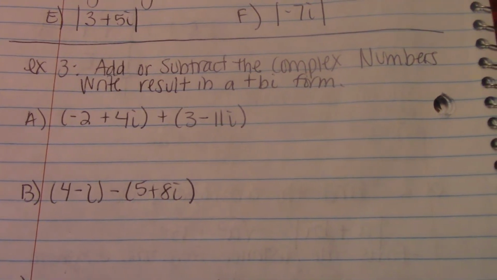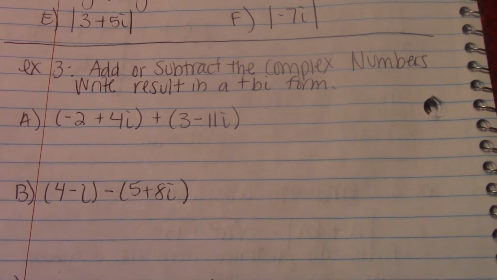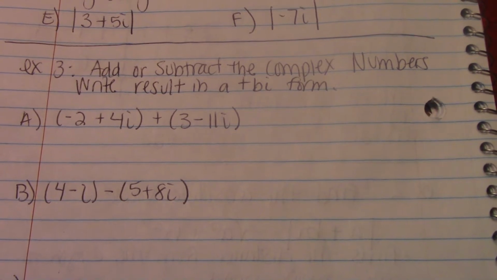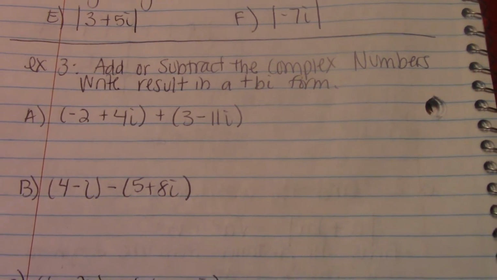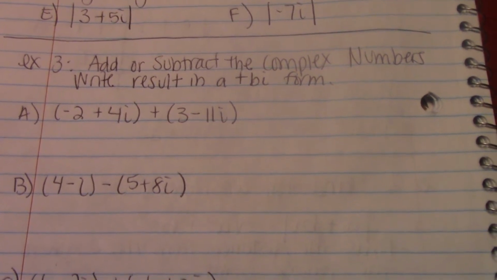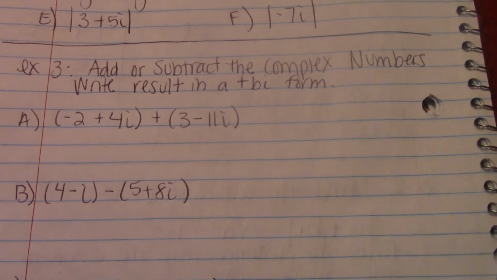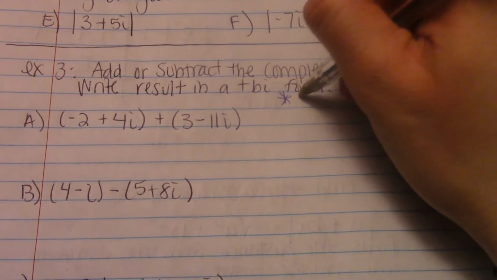Example 3, add or subtract the complex numbers. Write the result in a plus bi form. So that means I need the real numbers first plus your imaginary numbers with the i. So all you're doing here is combining like terms.